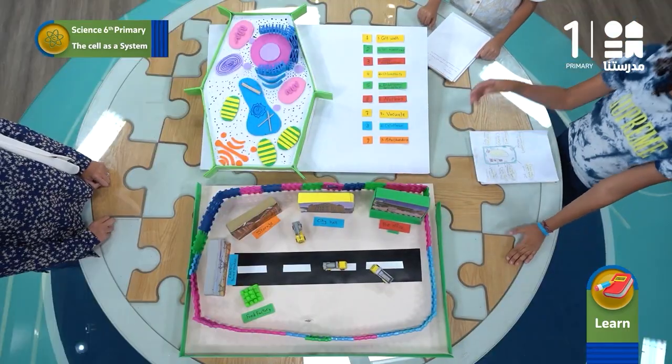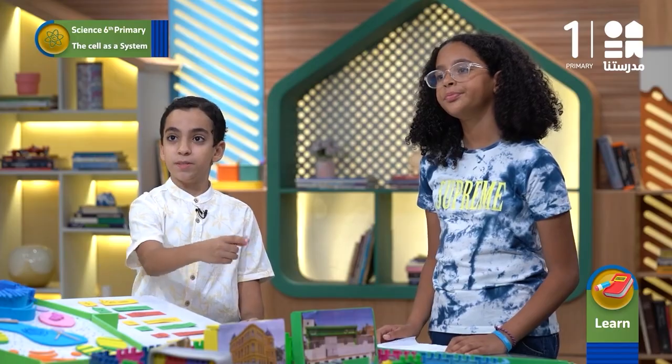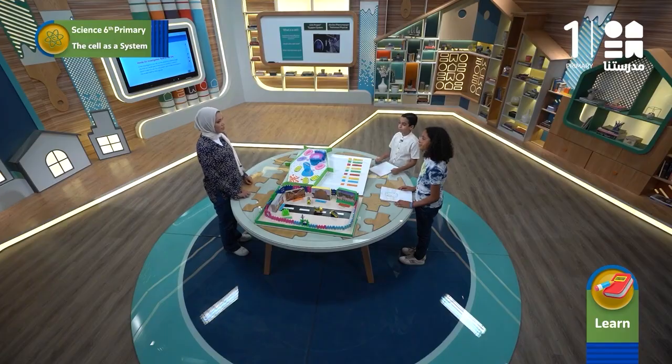Construction workers or construction site. Okay, like the endoplasmic reticulum, which connects the parts within the cell. Here is the post office, which is Golgi apparatus that helps packaging and transporting materials within the cell. Here's the stone wall which is surrounding the city. This is the cell wall that helps plants to grow and be upright.